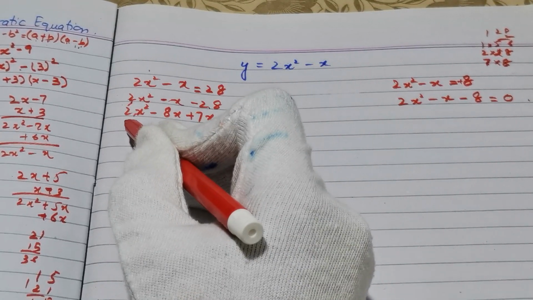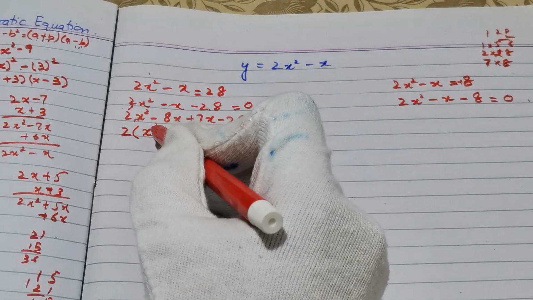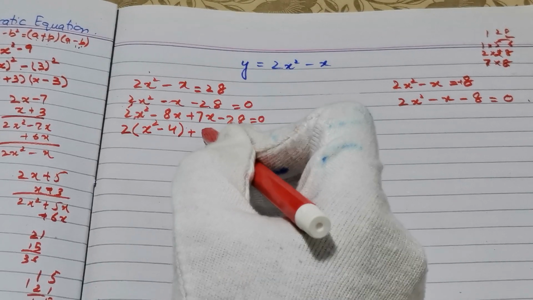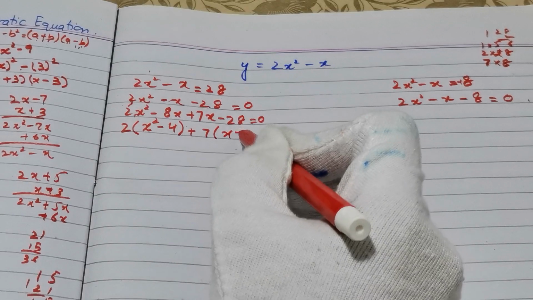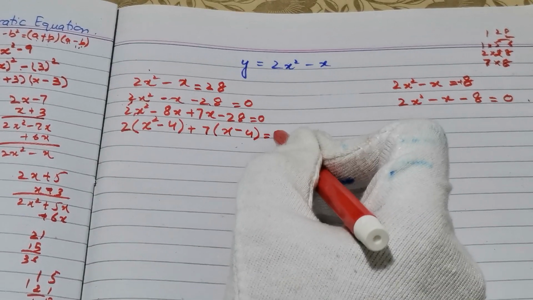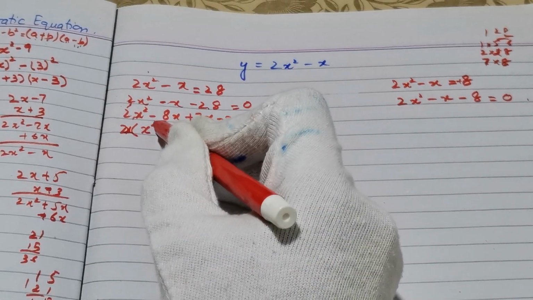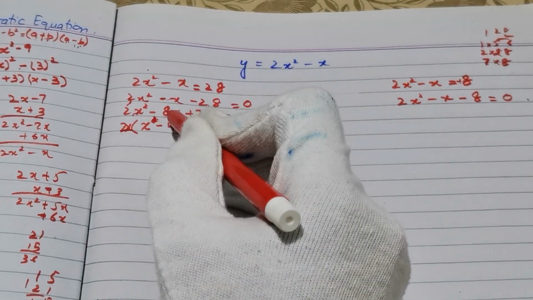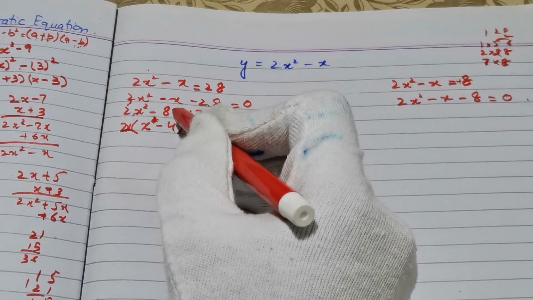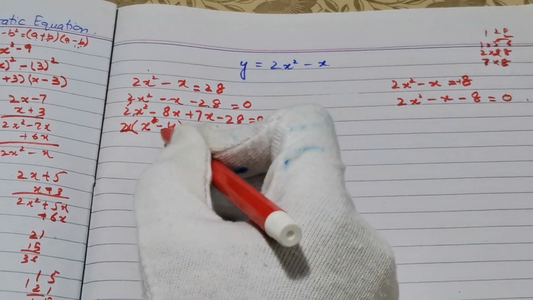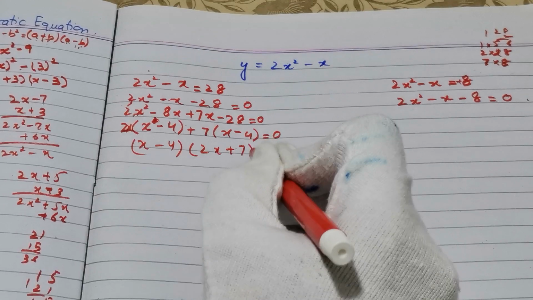Now next step we will take common from these two terms. 2x square minus 8x plus 7x minus 28 equal to 0. 2x is common, x is left, and 2x into 4 is 8x. x is outside. (x minus 4) is the same, and (2x plus 7) equal to 0.